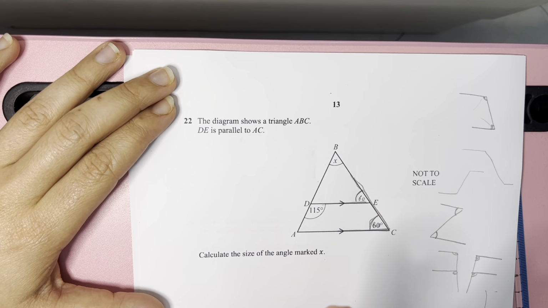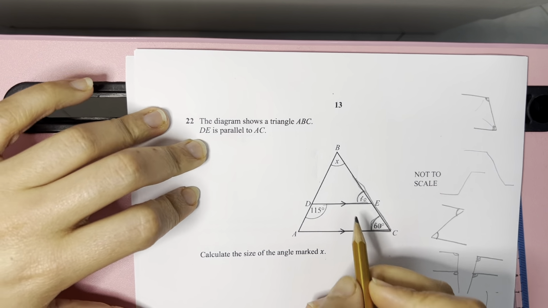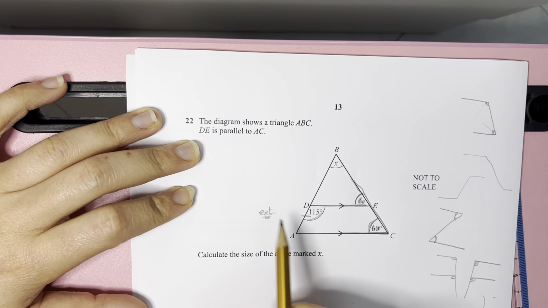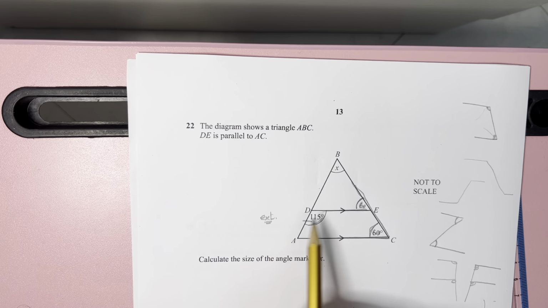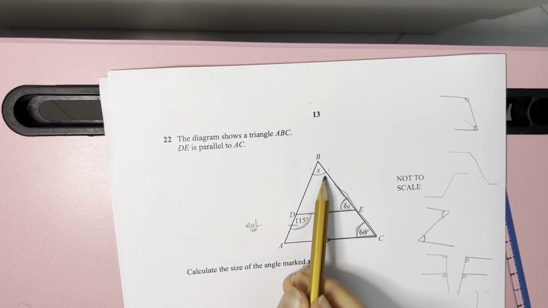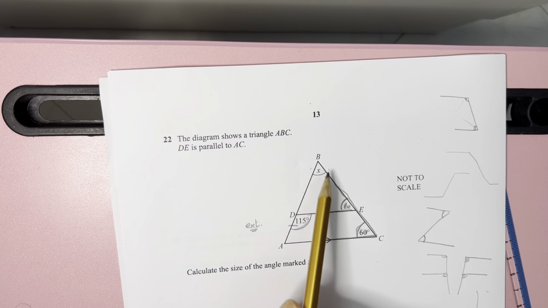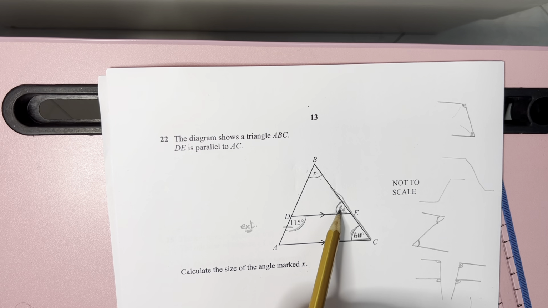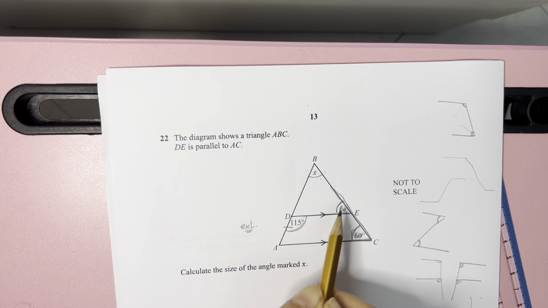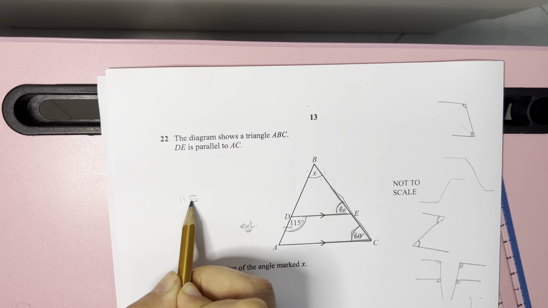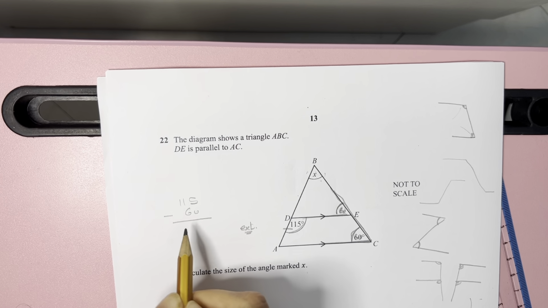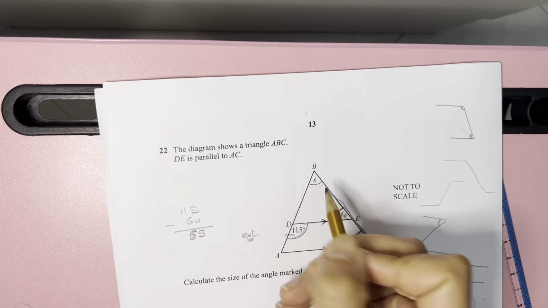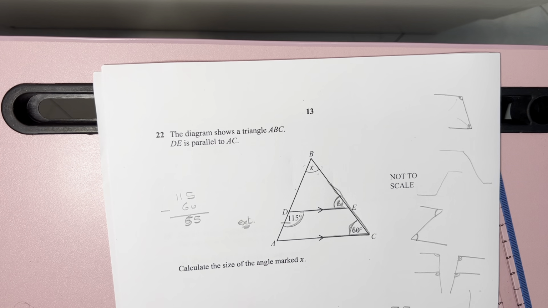I have two ways to do it. The first way: this is 60 and this 115 is an exterior angle. The exterior angle equals the sum of the two non-adjacent interior angles. I have one non-adjacent interior angle, so how to get the other? Subtract the exterior minus this interior. 115 minus 60 equals 55. So this x equals 55.